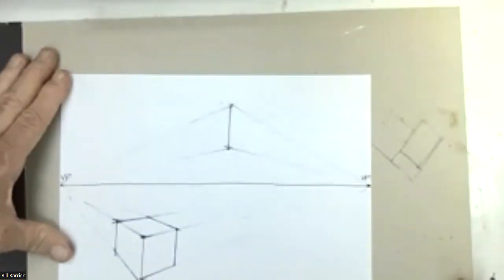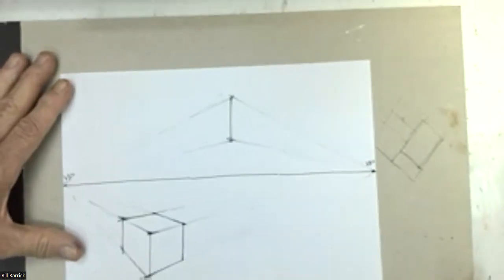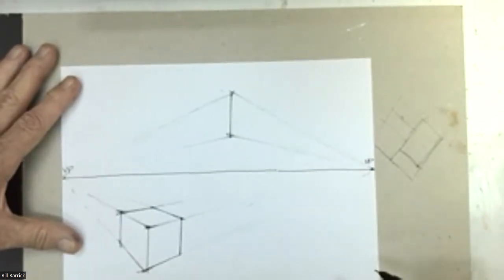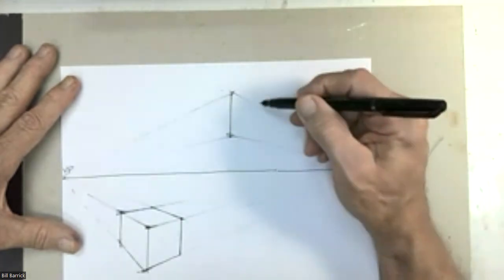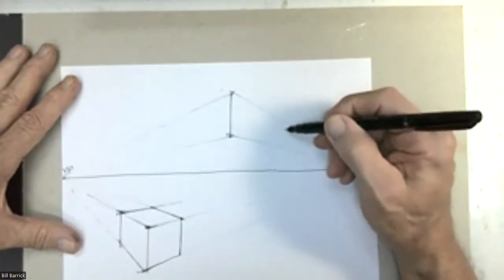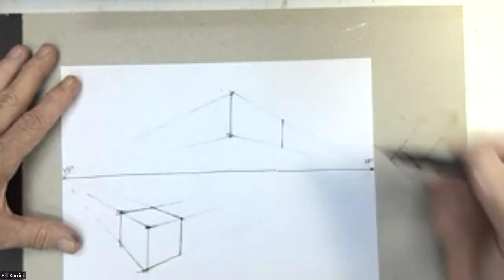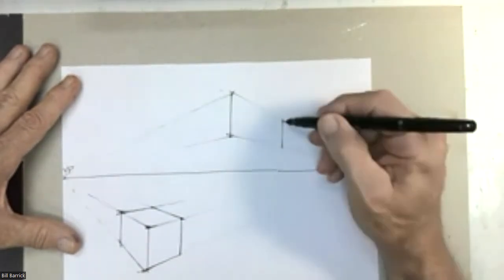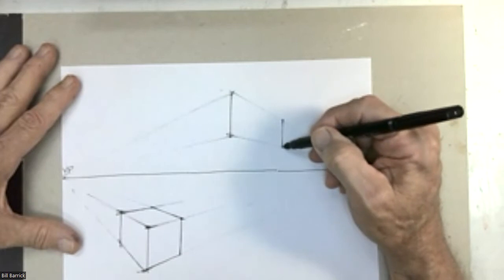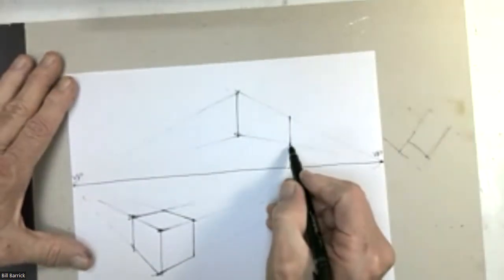Keep it very light. These are thinking lines. I like to call them thinking lines. Okay. Now, arbitrarily pick a depth. Let's make this one like a long slab up in space. Okay. And from this point right here, you're going to come to the vanishing point.